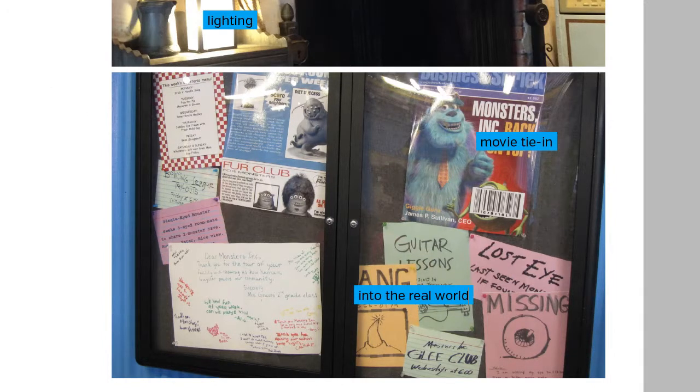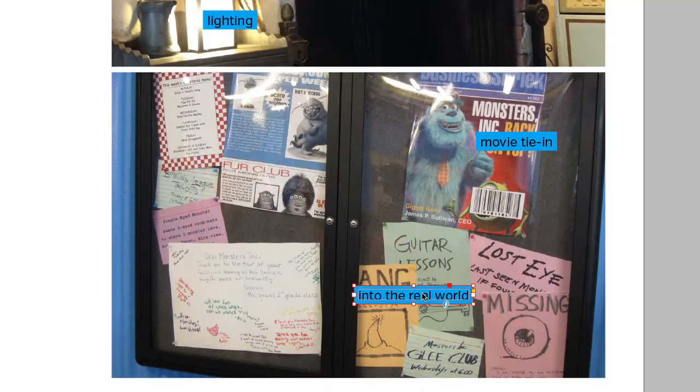Into the real world. So this is an example of how they just made what would have been in the movie come into the real world and made me part of that, as if I'm actually in Monsters Inc. So that's kind of cool. Here's Monsters Inc. Thank you for the tour of your facility. And they have kids that have signed it. All of this is into the real world stuff. This is really cool. There's the menu for the week, bowling league tryouts.